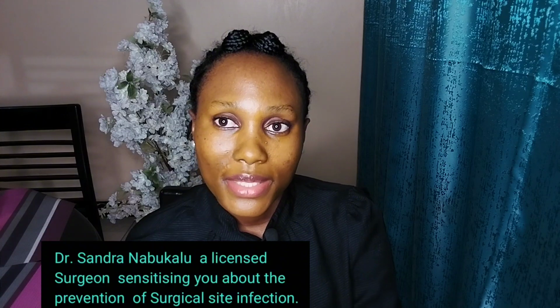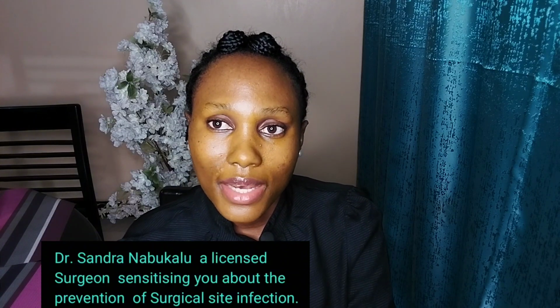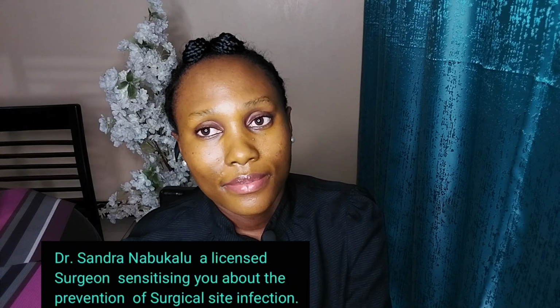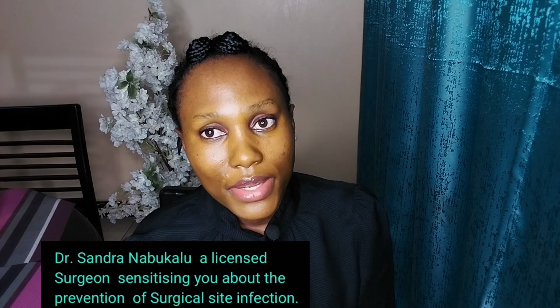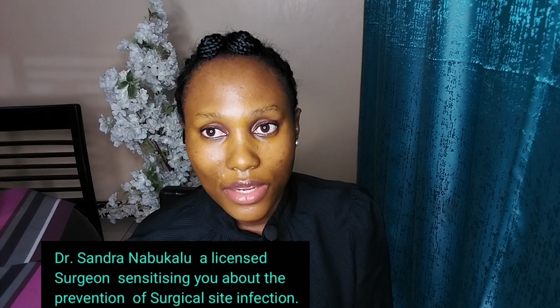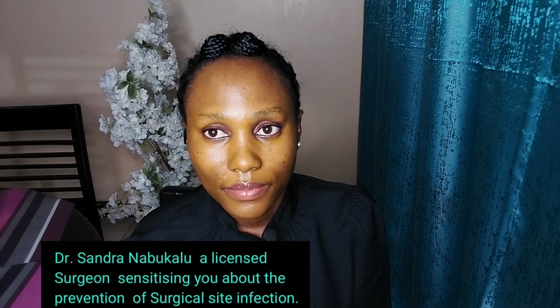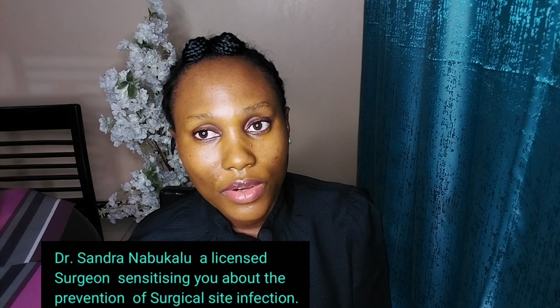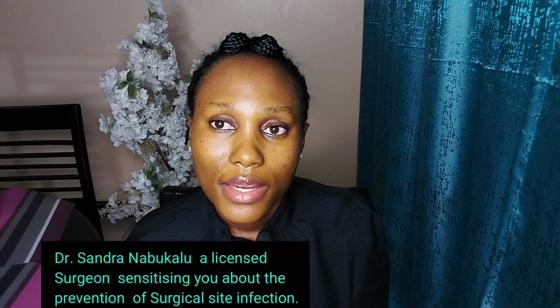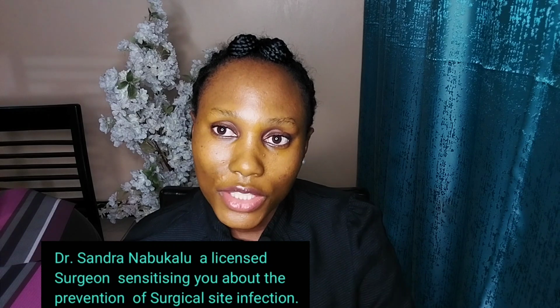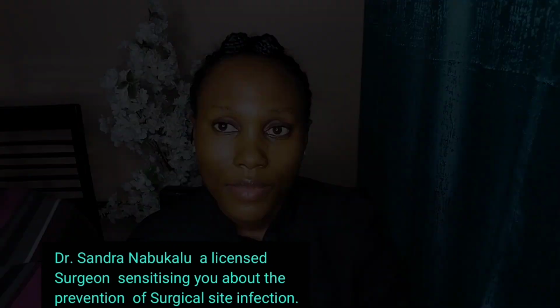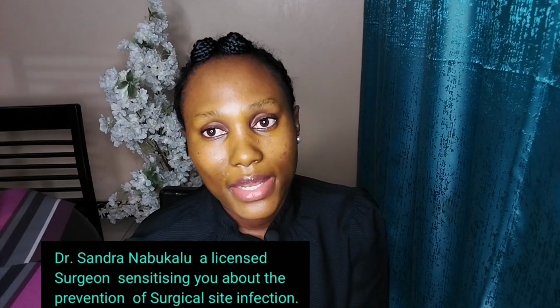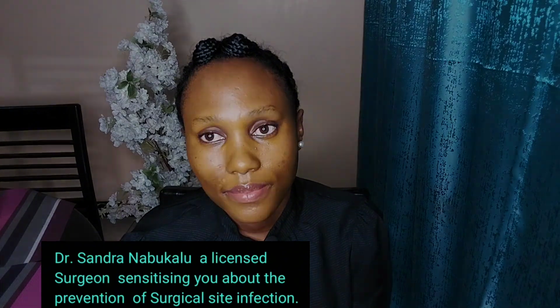What I mean by optimization is these conditions have to be first addressed, because if they are not addressed, the patient has a higher risk of surgical site infection. So you have to work hand in hand with your doctors, with your surgeons, in order to make sure that these conditions are under control before surgery, especially for elective cases.